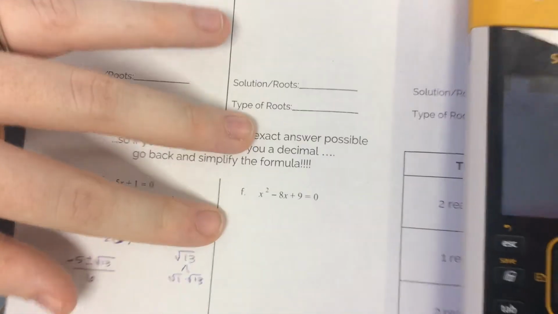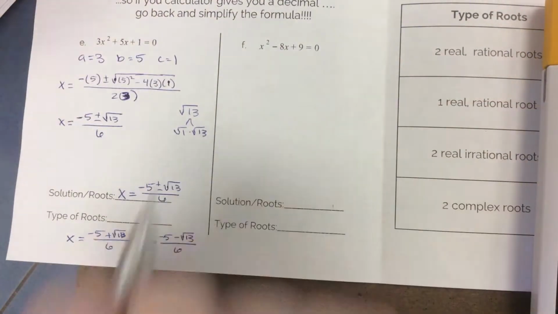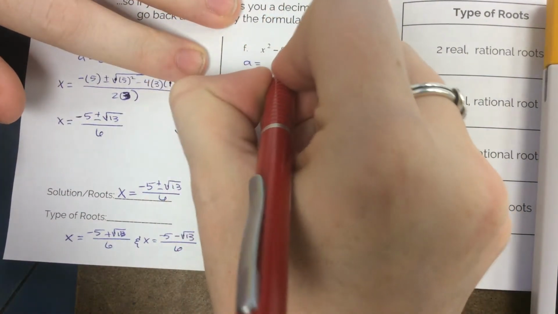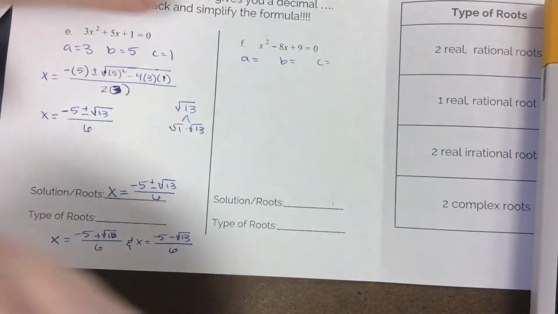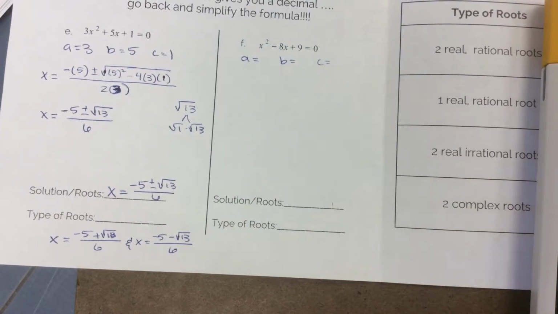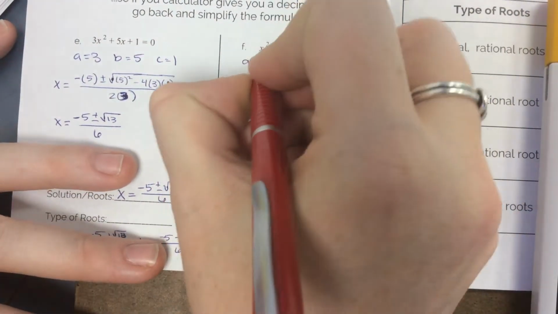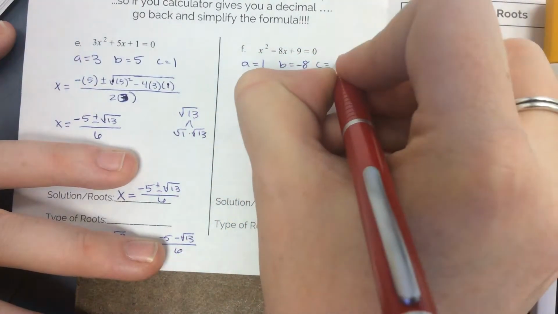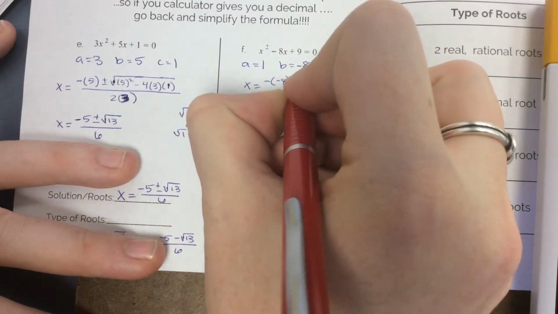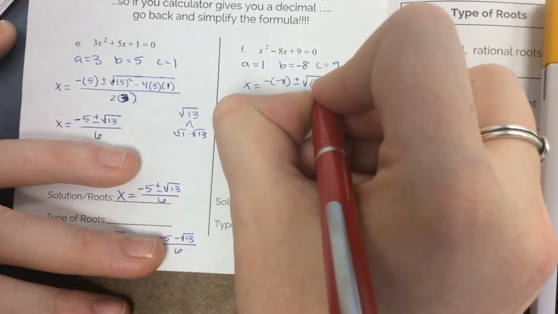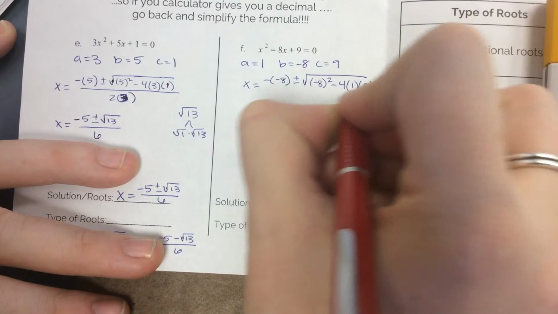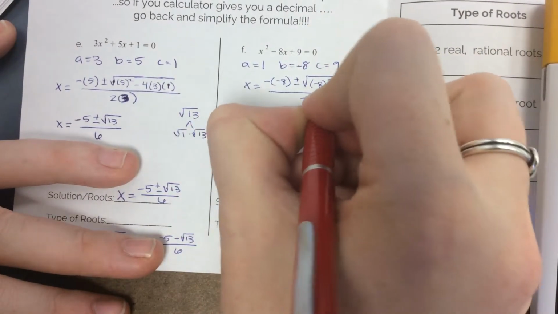So let's try F. The first thing, figure out A, B, and C. In this case, it's equal to 0, so you know you can find A, you can find B, you can find C. You want to try this one on your own, on your mark, set, go. We'll have to do a little bit more in just a second, but A is 1, B is negative 8, C is 9. So you got x equals negative B, so a negative negative 8, plus or minus the square root of negative 8 squared, minus 4 times A, which is 1, times C, which is 9, all over 2 times A, 2 times 1.